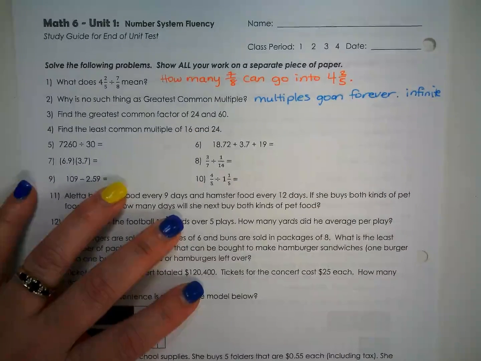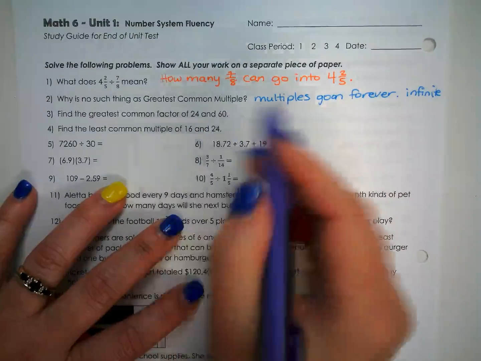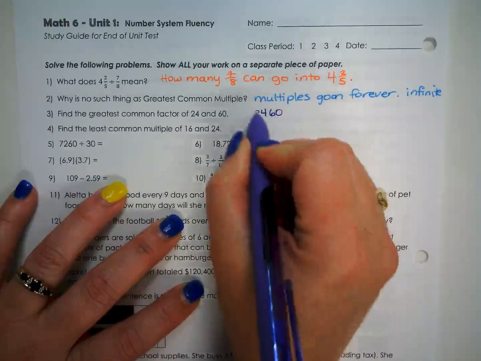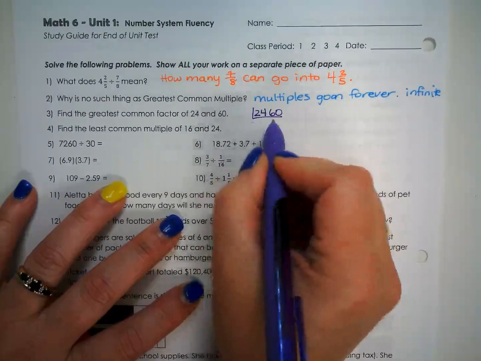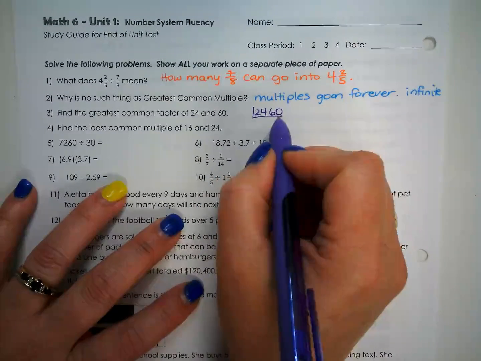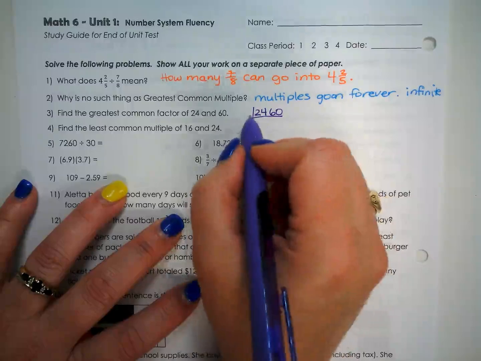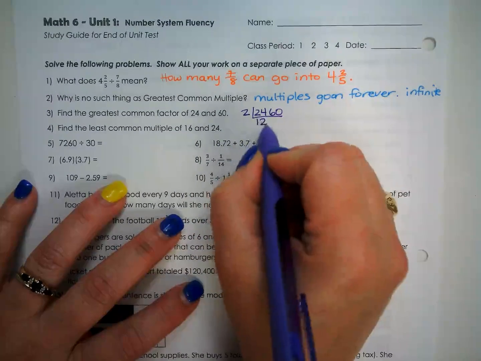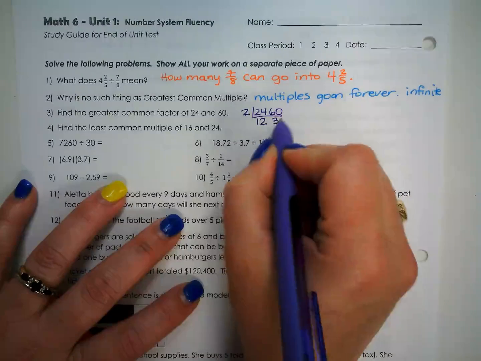Now, to find the greatest common factor between 24 and 60, the method that we've been using the most is the sled method. So I'm going to put both numbers on a sled, and I probably should have spaced them out a little bit more. And then I'm going to look for a common factor here. I see that 2 goes into each of these, and I know 2 goes into 24 12 times, and 2 goes into 60 30 times.